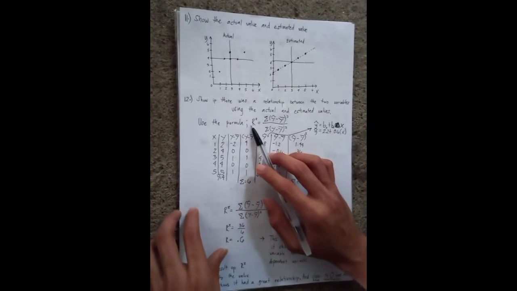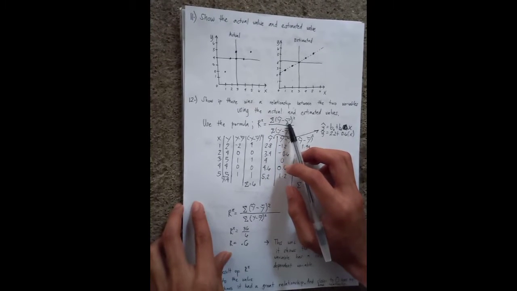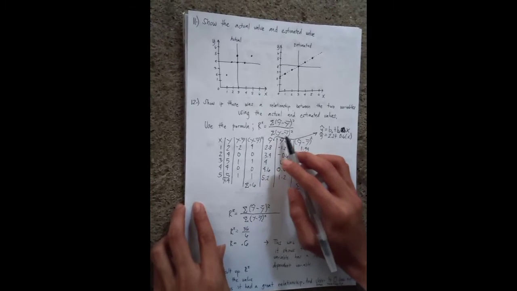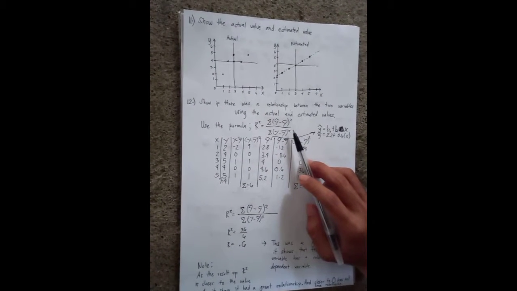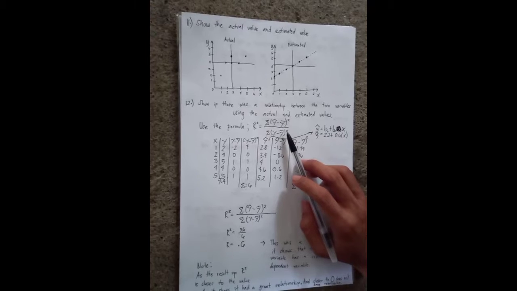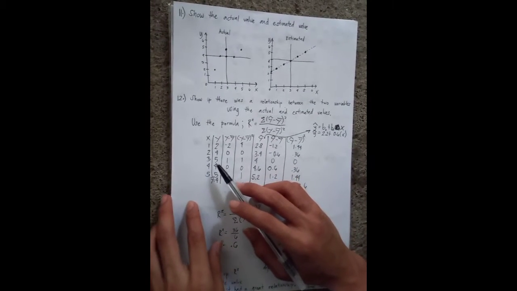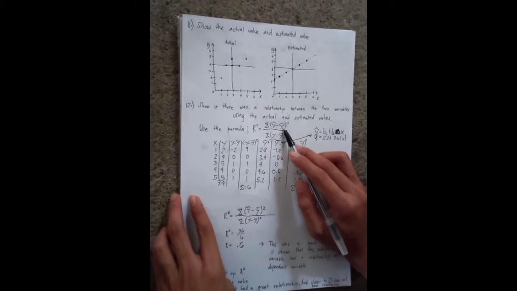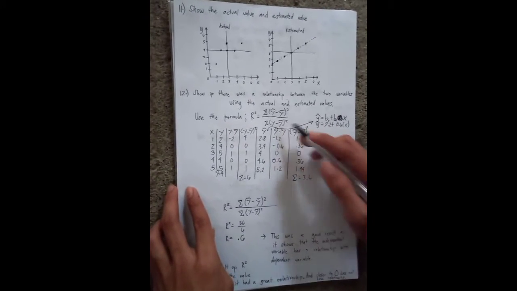Use the formula r squared is equal to the summation of the estimated value of y minus y mean, squared, over the summation of y minus y mean, squared. So here we must solve for y minus y mean squared. Let's first get the values of this for us to be able to solve the formula.